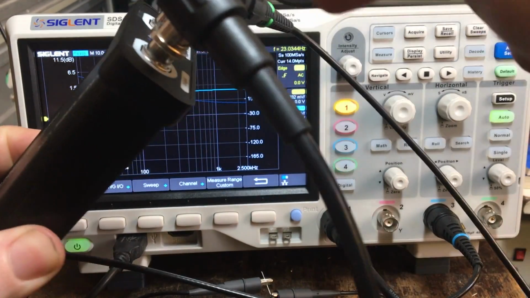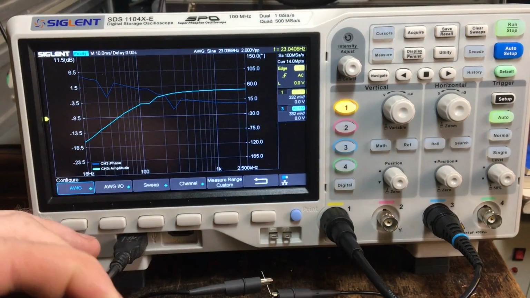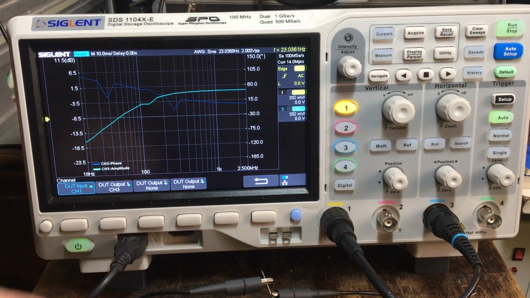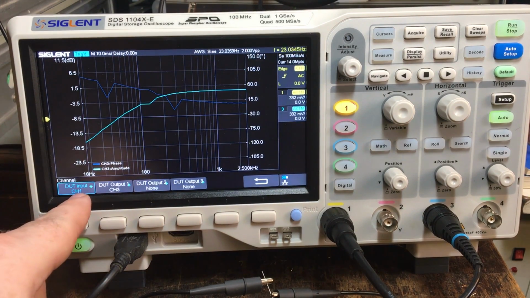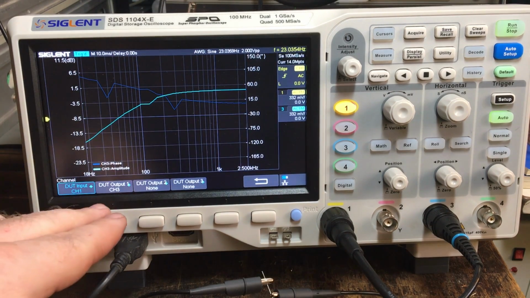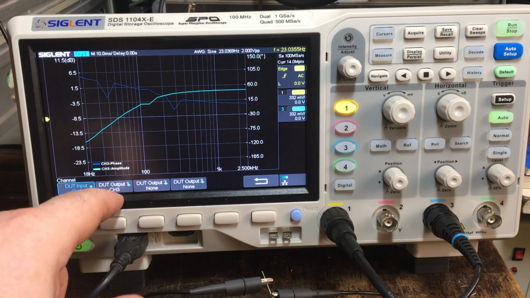One T comes off and goes into channel 1. The second one comes off and goes to the test circuit, right? Device under test, which is all listed under here. So channel 1 is the device under test input, which is the output of the AWG, and then I've currently got channel 3 set for the output of the device under test. Okay.